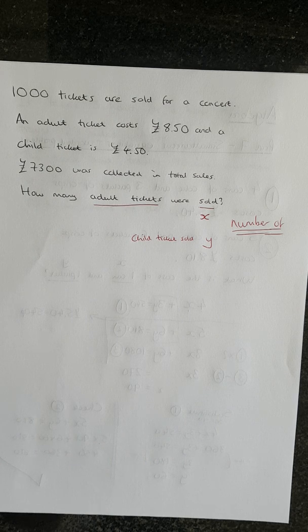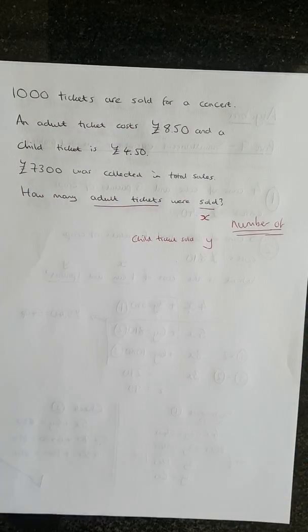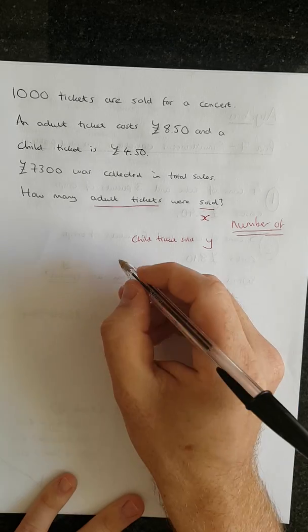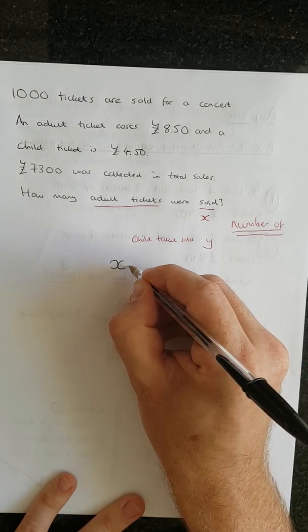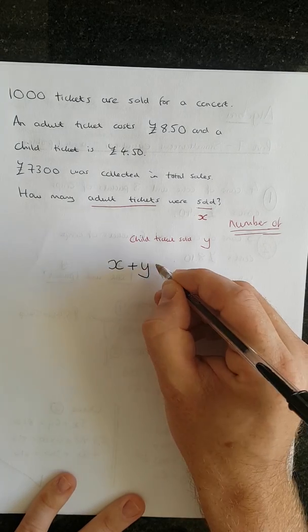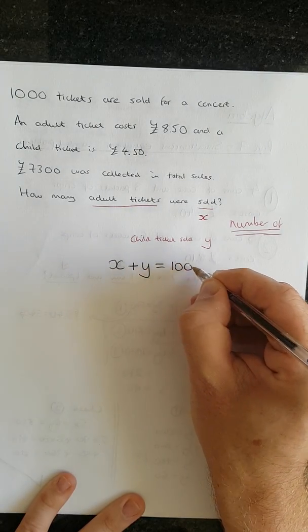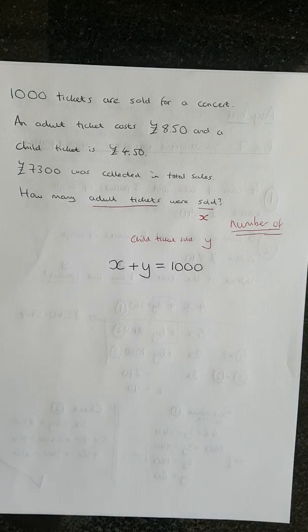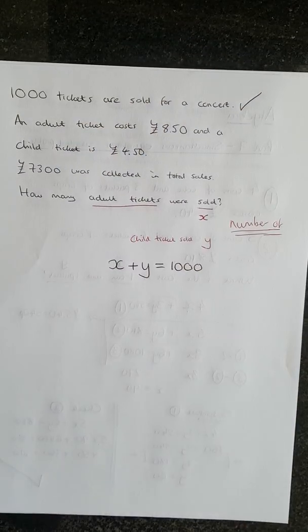So, how many tickets were sold altogether? Well, that's 1,000, it says at the top. So the number of adult tickets add the number of child tickets must make 1,000. How can I write that in algebra? Well, the number of adult tickets plus the number of child tickets must total 1,000. So I've used the top bit of information.